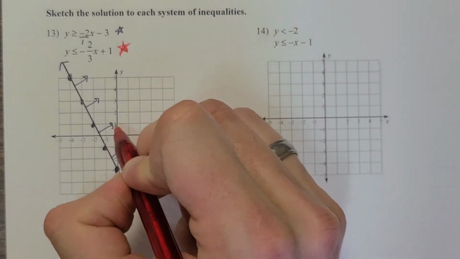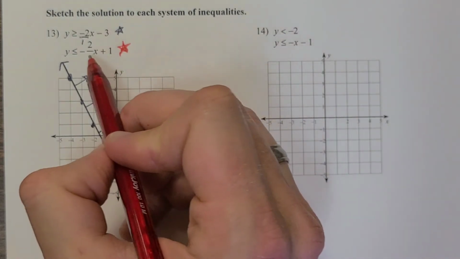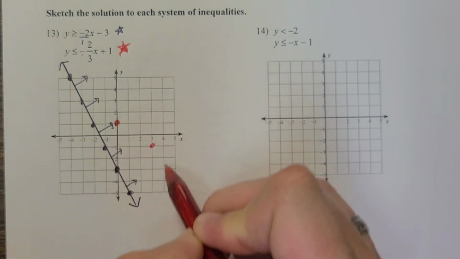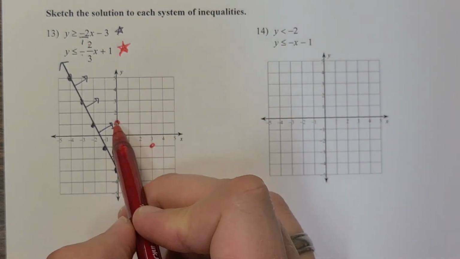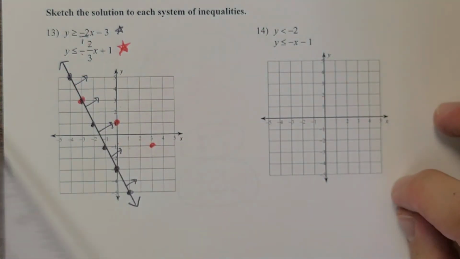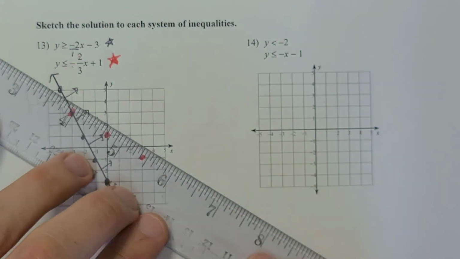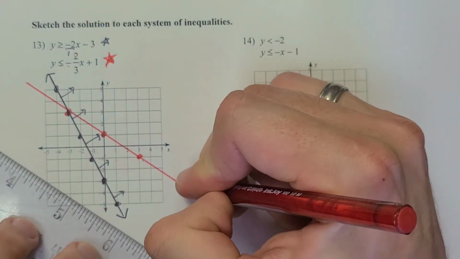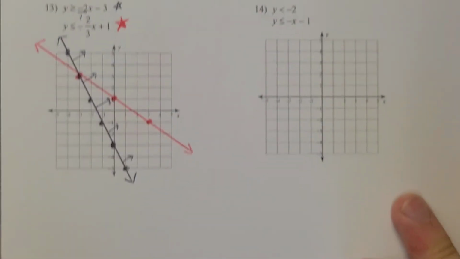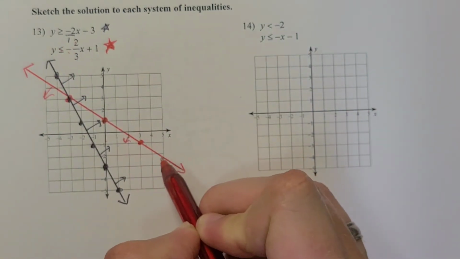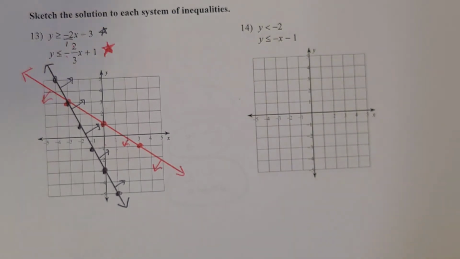Now the bottom one starts at +1, and I've got a -2/3, meaning I go down 2, right 3. Down 2, oh, I'm off the graph. Or instead of down and right, I could go up 2, left 3, up 2, left 3. Again, this is a solid line, so I'm going to take these dots I just put down and connect them with a solid red line that's looking gorgeous. Then since this says less than, if I were to shade right now, I would shade below.